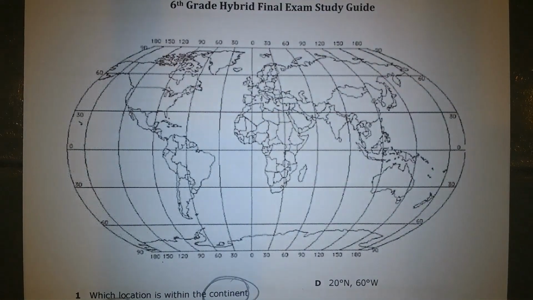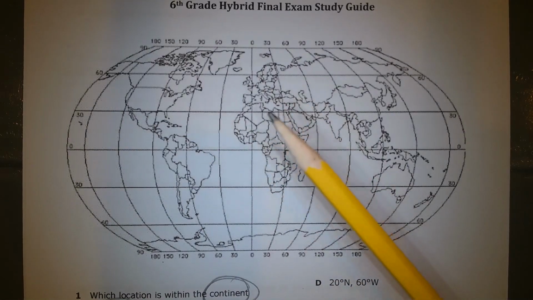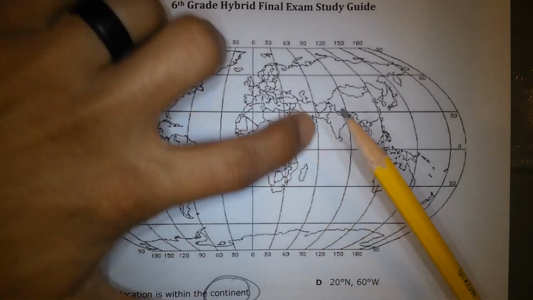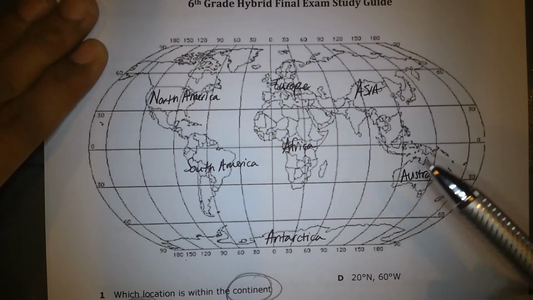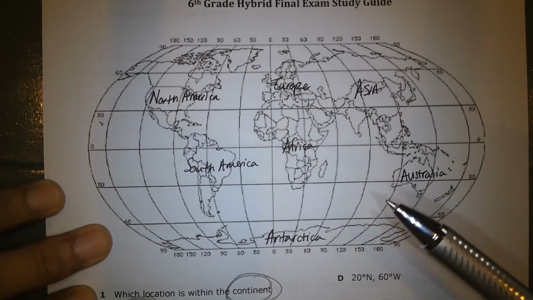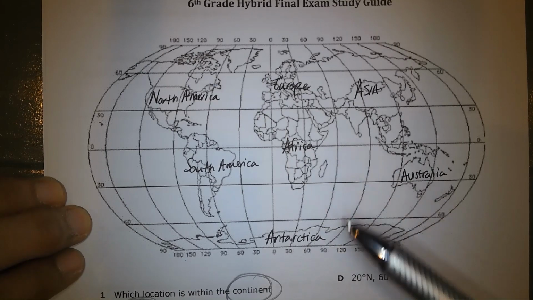Make sure you're doing this in pencil. I'm going to do this in pen because this is going to be the answer key for the class, and I want you to do this in pencil in case you get a question wrong. As far as the continents go, you can erase and label it correctly. Once you're done labeling, you should have played the video and checked to see if you got all these correct. If you did not, erase them and correct them, please.